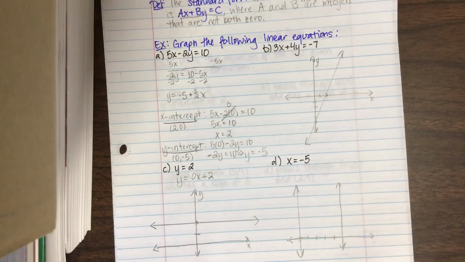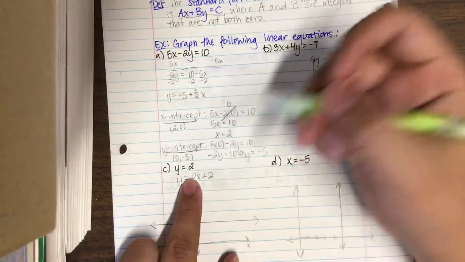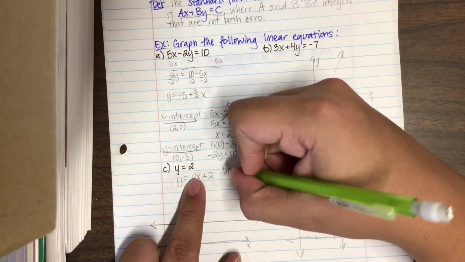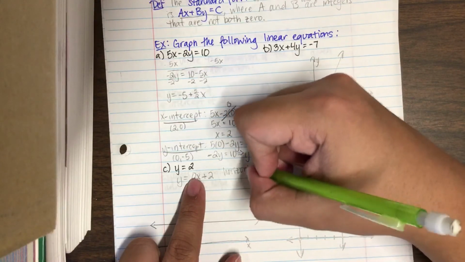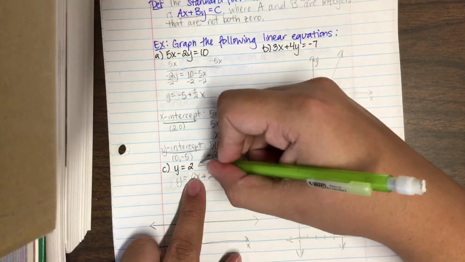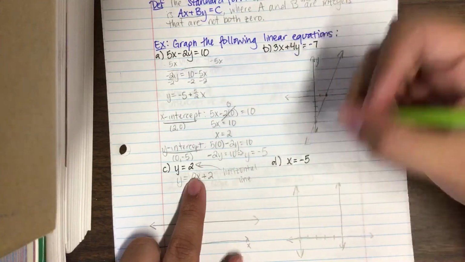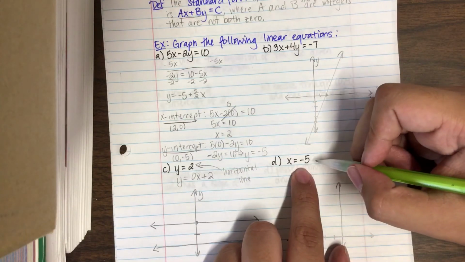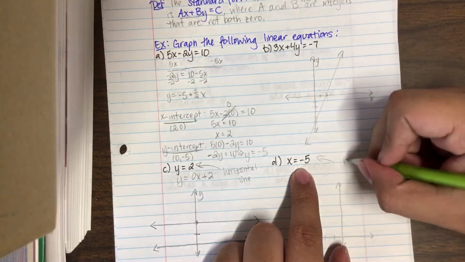So the moral of the story is whenever you see y equals a constant, that's a horizontal line. And whenever you see x equals a constant, that's a vertical line.